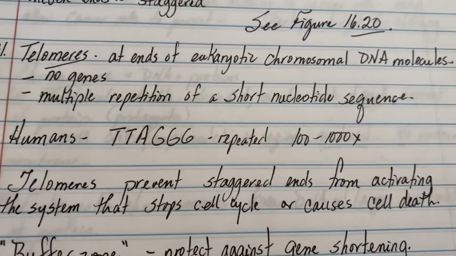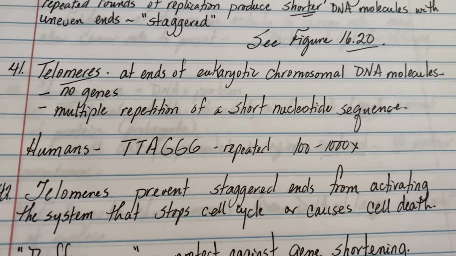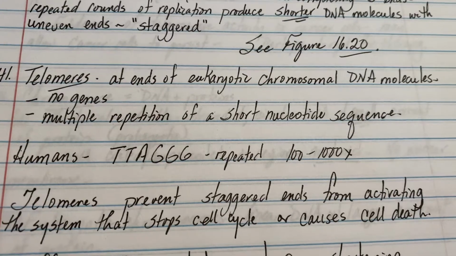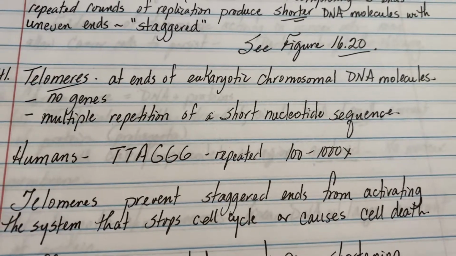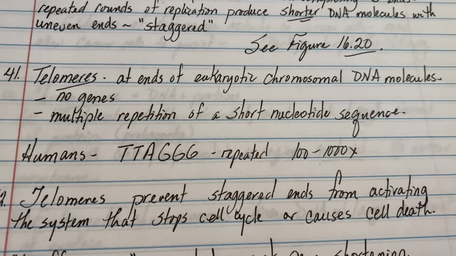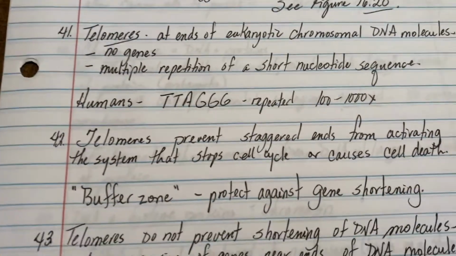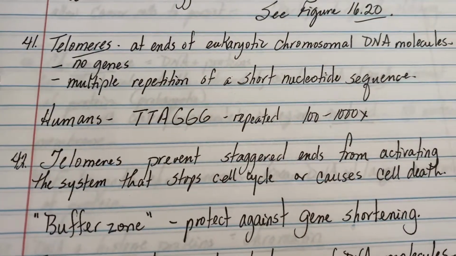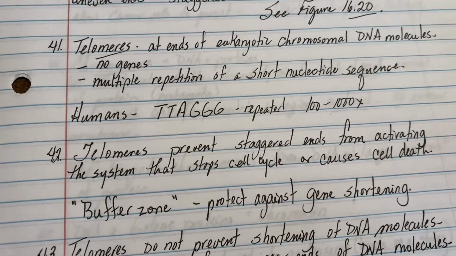Telomeres are important because they prevent staggered ends from activating the system that would completely stop the cell cycle or would put the cell into automatic cell death, apoptosis, genetically programmed cell death. They are a buffer zone that protects against shortening of the genes themselves.